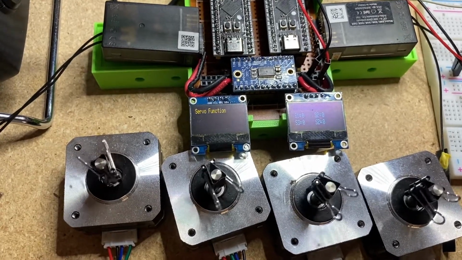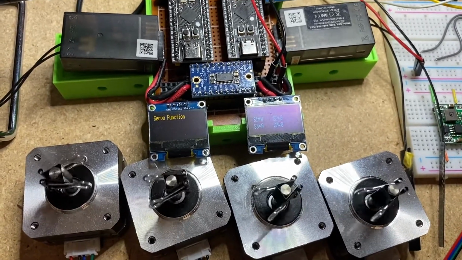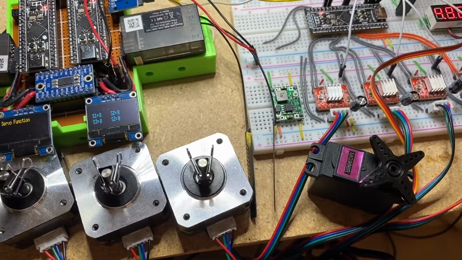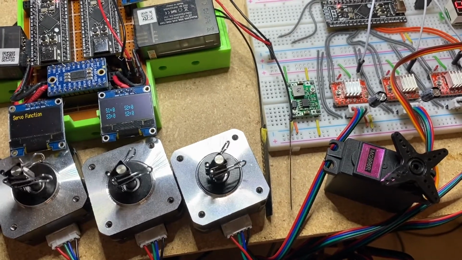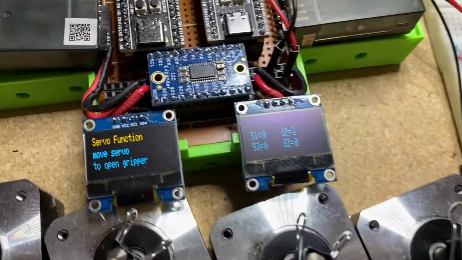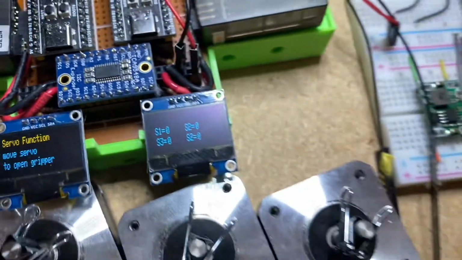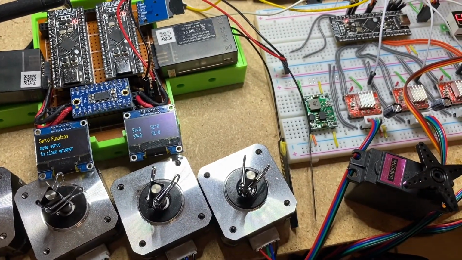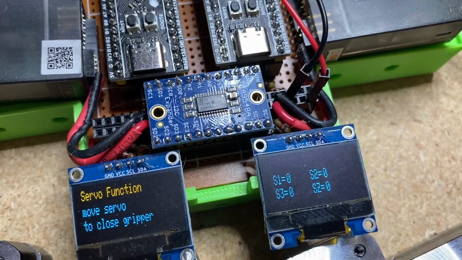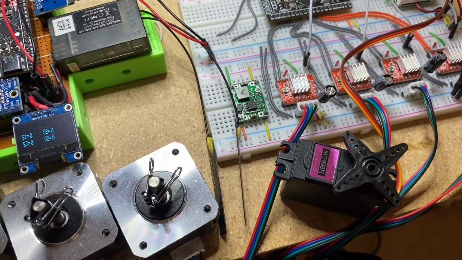okay, and then I have this little switch over here. Once it's on the servo function, if I hit the switch one time, it'll make the servo move. So, okay, that's moving. And then on the screen, you can see it says move servo to open gripper. Now, if I flip it again, you'll see that it moves the opposite way. And that says that it moved the servo to close the gripper. The servo goes one way to open the gripper and moves the other way to close the gripper.